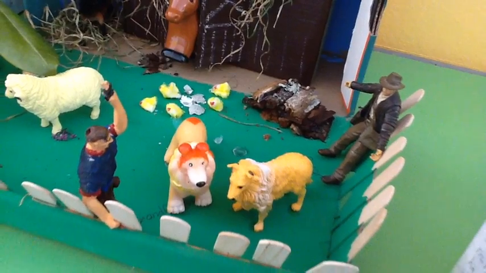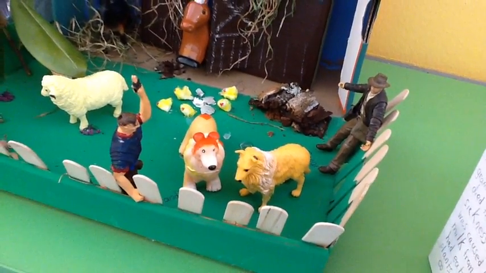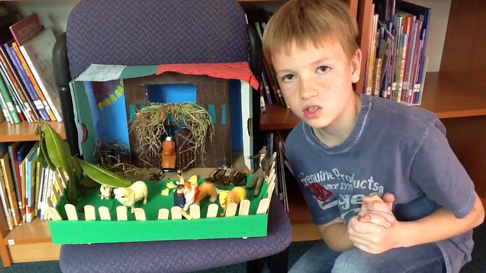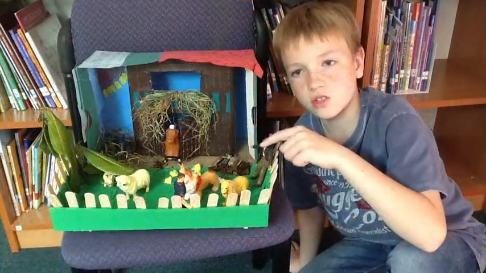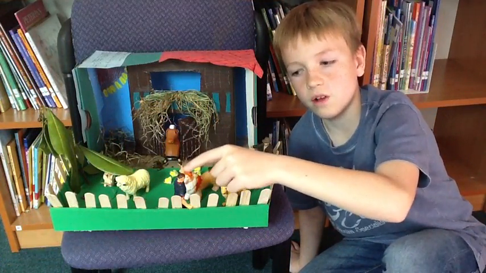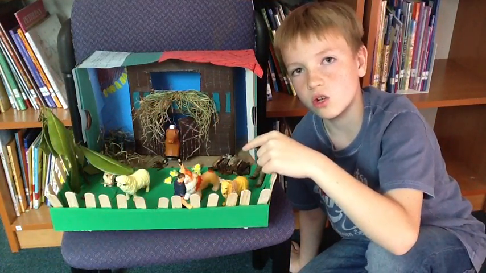My dog Callie went to dog school, and that's when I was interested in Caesar Milan and started studying him. This is Caesar and this is his grandfather. Caesar's grandfather taught Caesar to be the leader of the dogs.